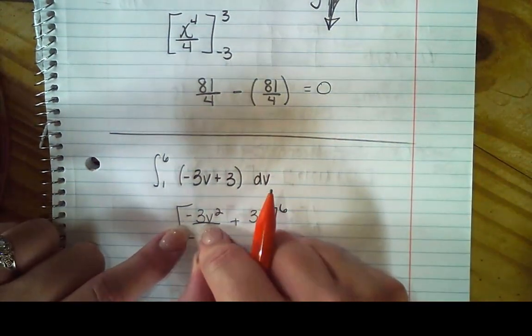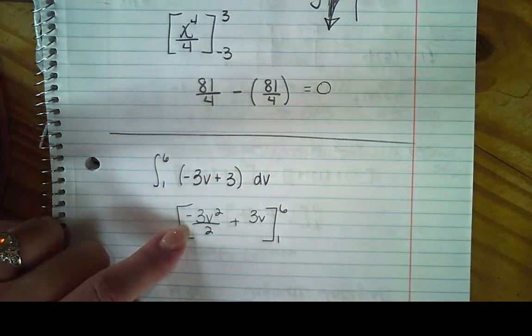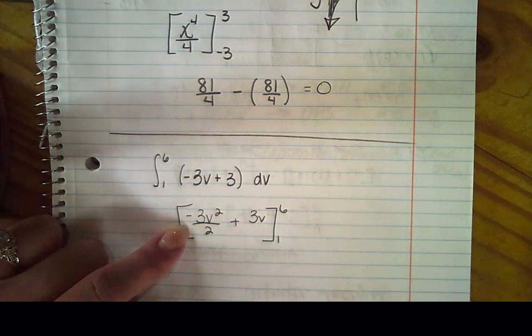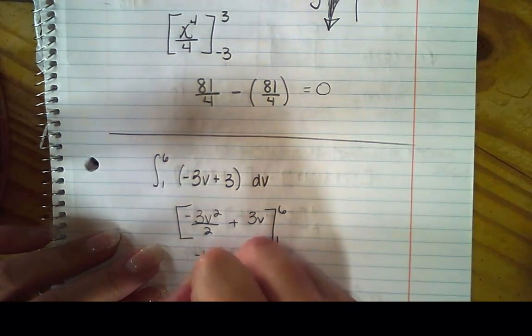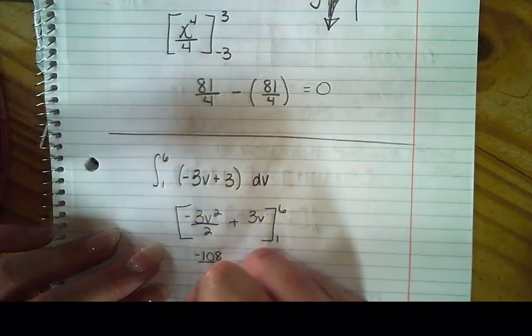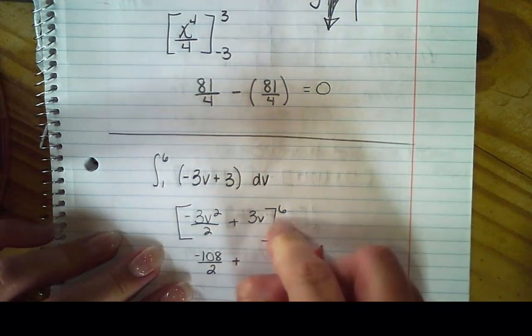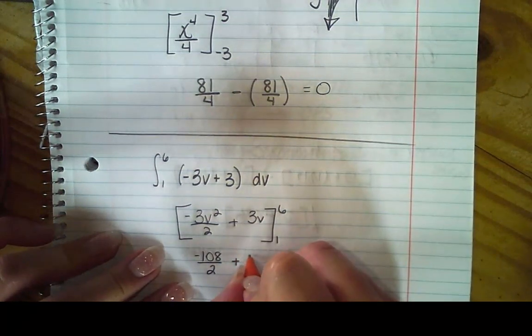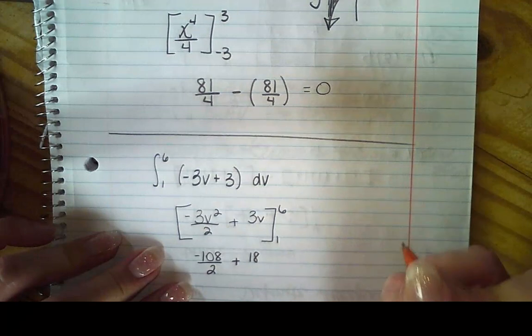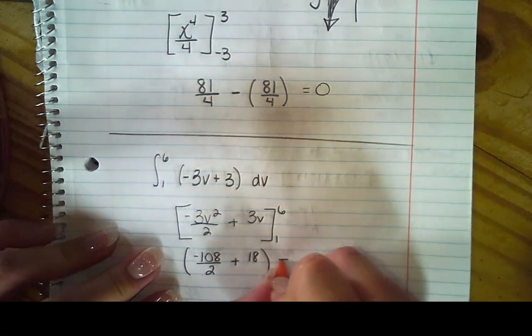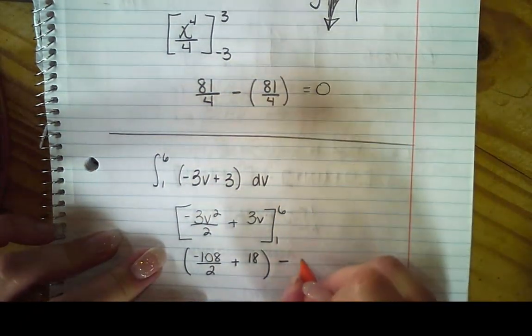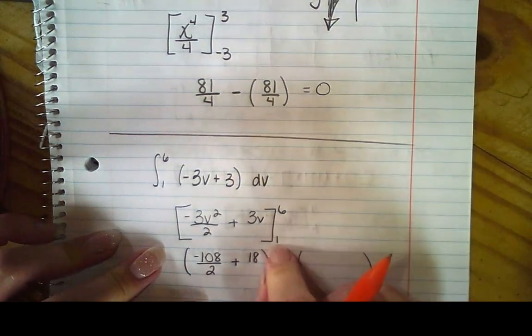So negative 3 times 36 should be 108, but I don't trust my brain. Negative 3 times 36 is 108. So I have a negative 108 over 2 plus, evaluate at 6 gives me 18. Okay, so I evaluated at 6. You always subtract and now evaluate at 1.